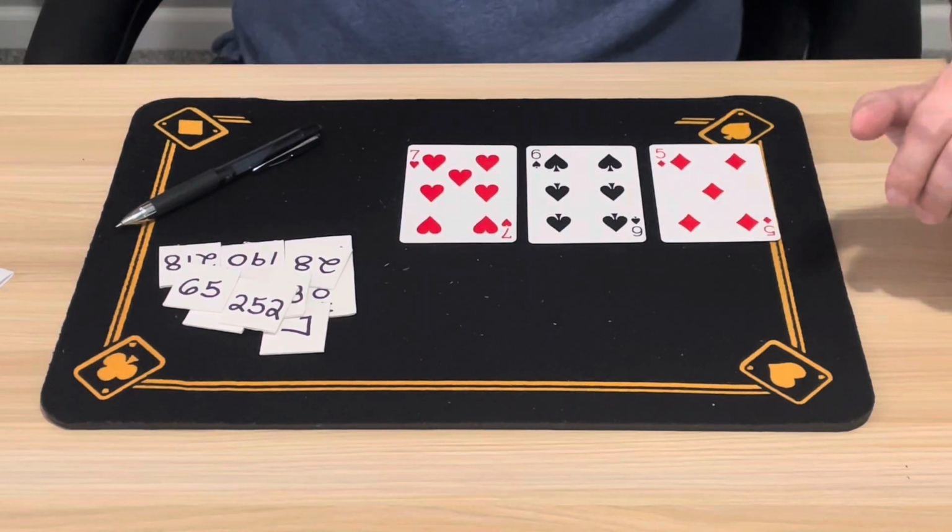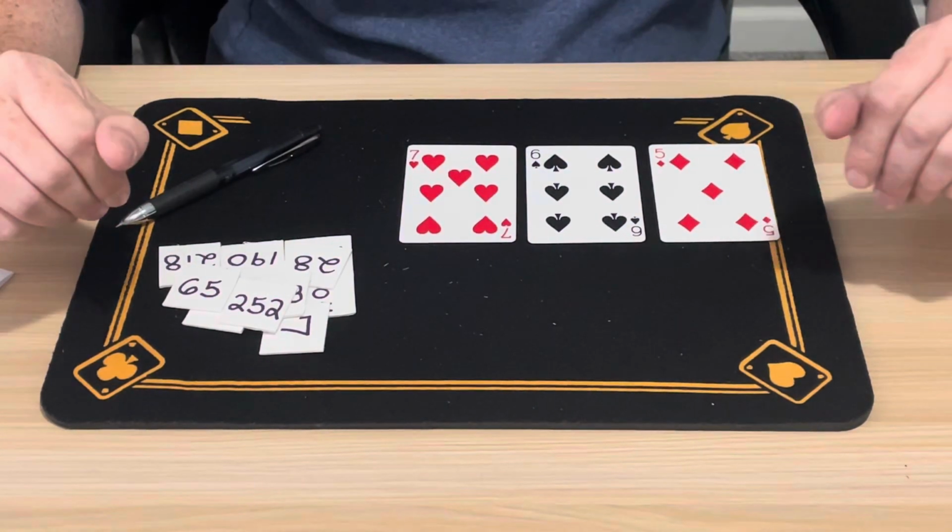So that is the effect, you guys. It's called a different number, kind of a fun math-based trick.